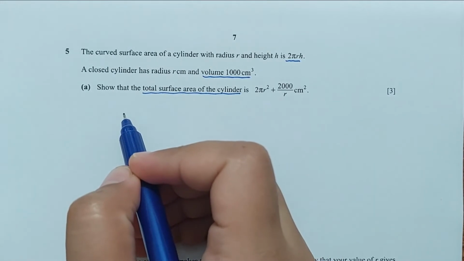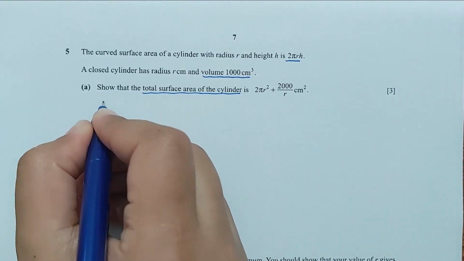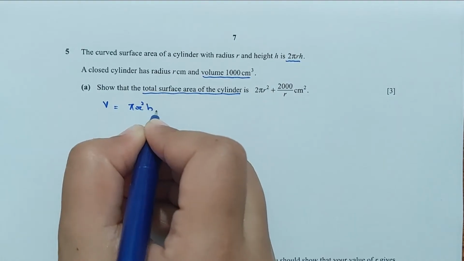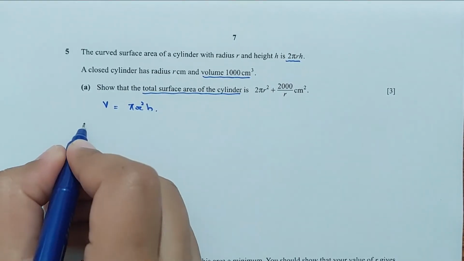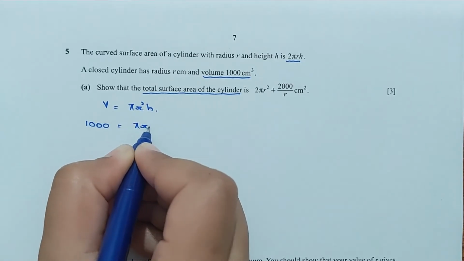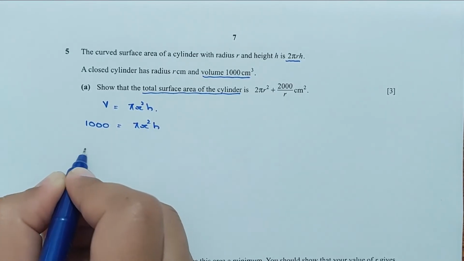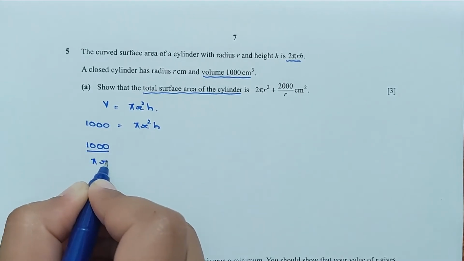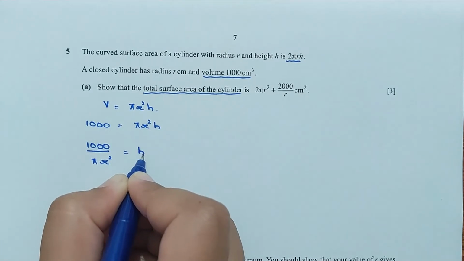Okay, so the volume we have given, the volume is equal to pi r square h. This is the volume of a cylinder. The volume is 1000, which equals pi r square h. Let me solve for the height, which is 1000 over pi times radius square. This is the height, right?